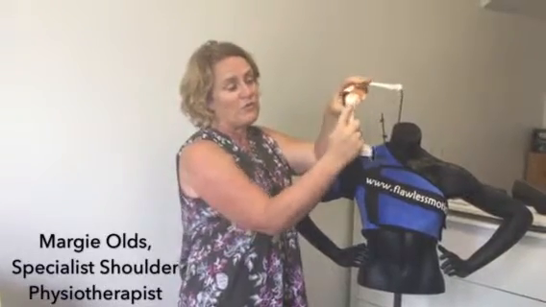Some people have both. They might have anterior and posterior, and some people then have inferior instability as well, where the humeral head slides down on the socket, and that's what we would term multi-directional instability, when you have instability in multiple different directions. So hopefully that's explained the difference between anterior instability and posterior instability, and also then multi-directional instability.